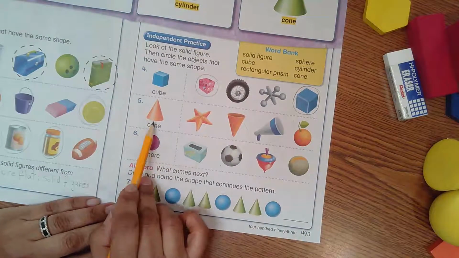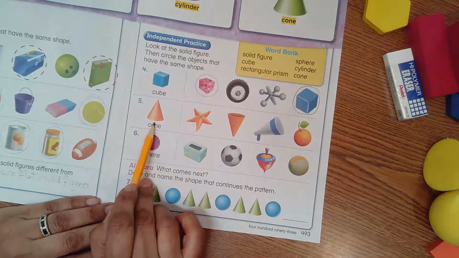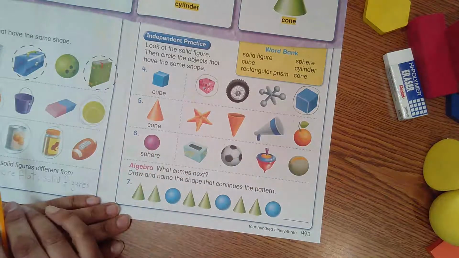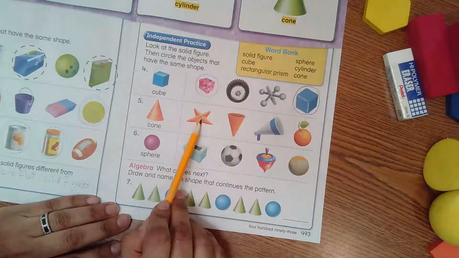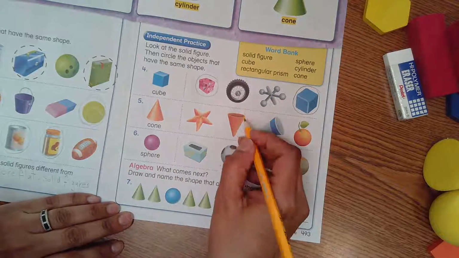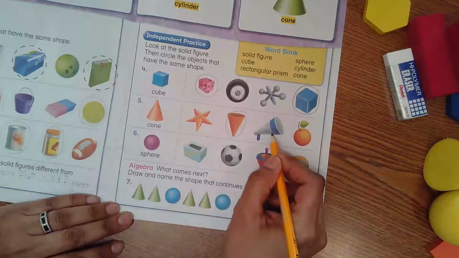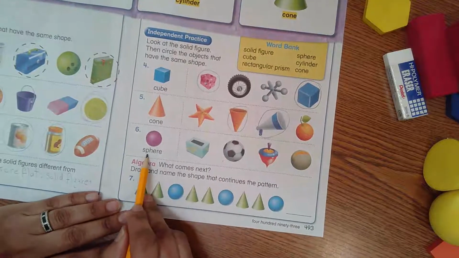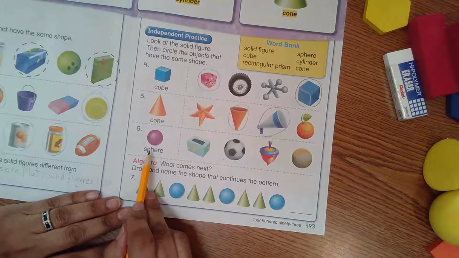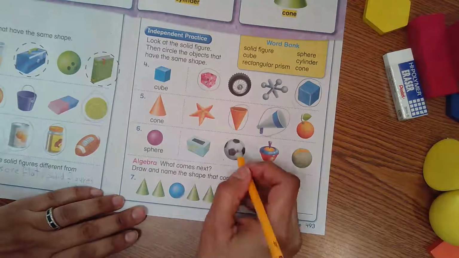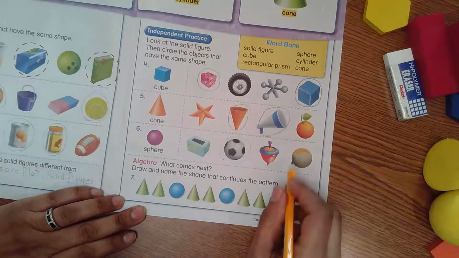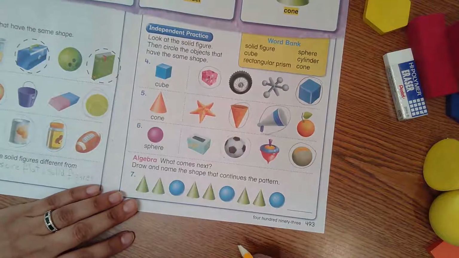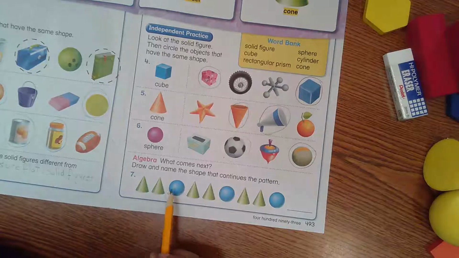All right. Number 5, we have the cone. So can you see two items or objects that look like this cone? Not the starfish. Yes, the ice cream cone, and then the megaphone. Very good. All right. For sphere, I see the soccer ball, and I see the cantaloupe. Very good. All right. Number 7.